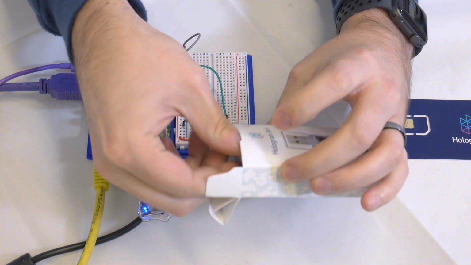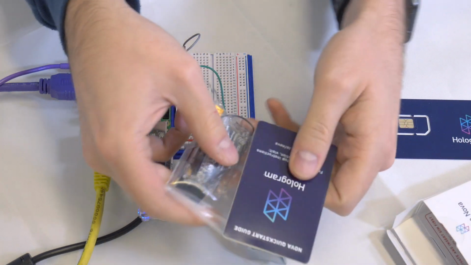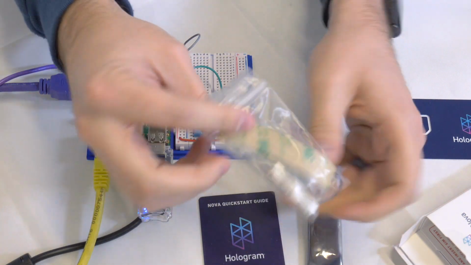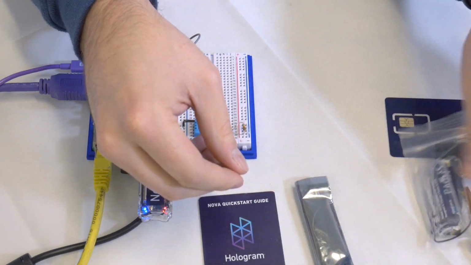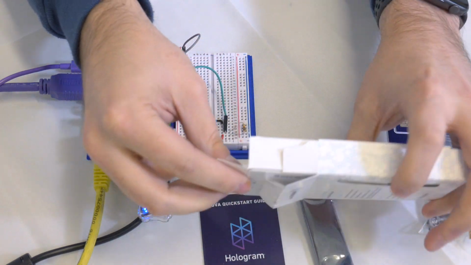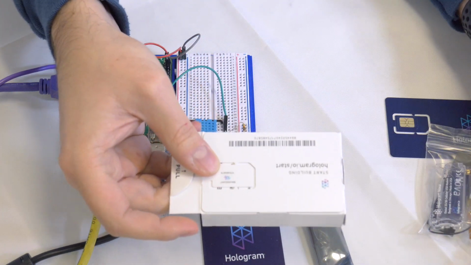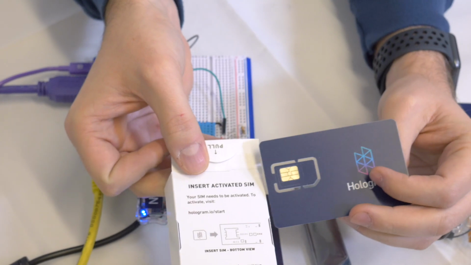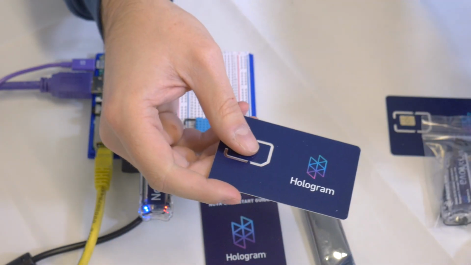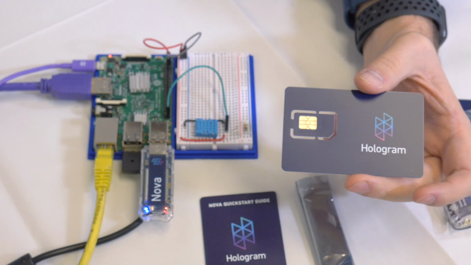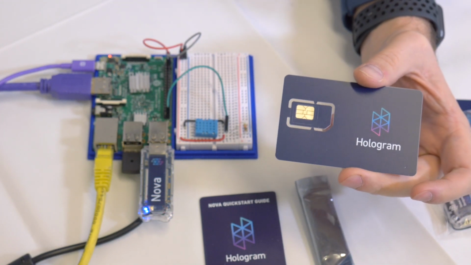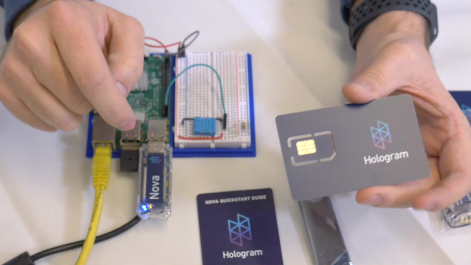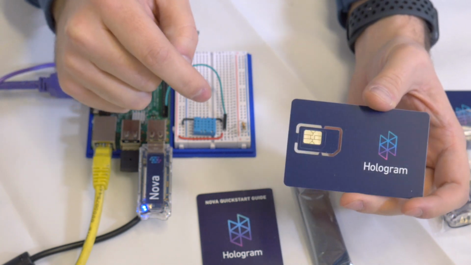So let's open this up. All right, quick start guide. Boom. The Nova and all the extra stuff. Pull this out. And there it is, the SIM card. Hooked up. Very cool. All right, so what I want to do is something pretty ambitious for this workshop, which is activate this live, plug this in, and get it going. It'll surely work. I hope it works. So let's do this.